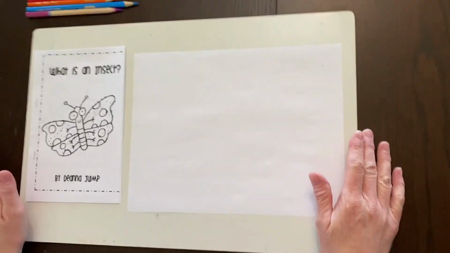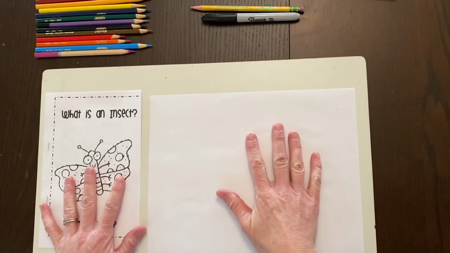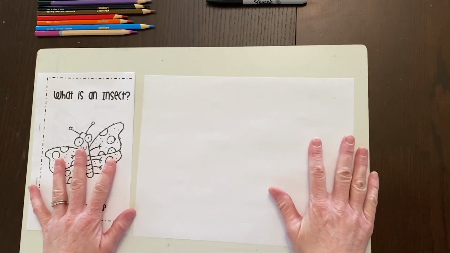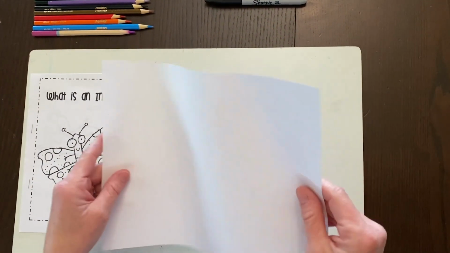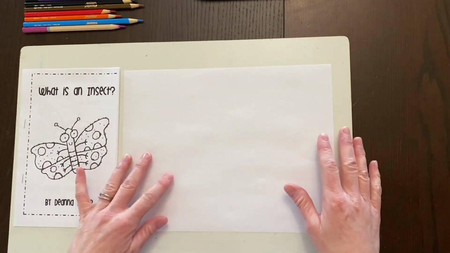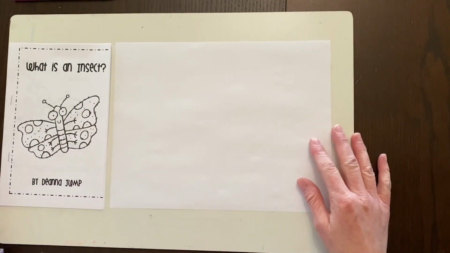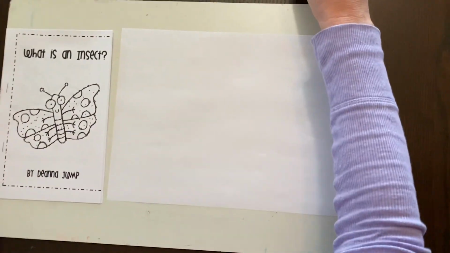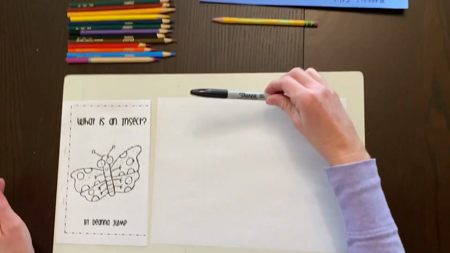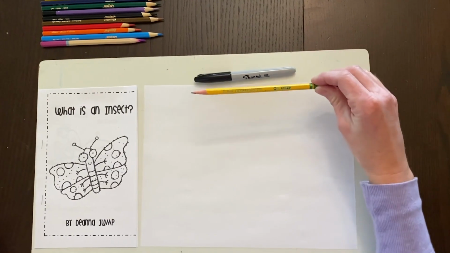Here are the materials you'll need for today's project. You will just need a white piece of paper. Any size is fine, any thickness is fine. This is simply printer paper. In class we use much thicker paper, but all I have at home is printer paper, which I'm sure you all have at your house too. You can use a Sharpie or any other black marker. You can use a pencil, however, a pencil is optional.